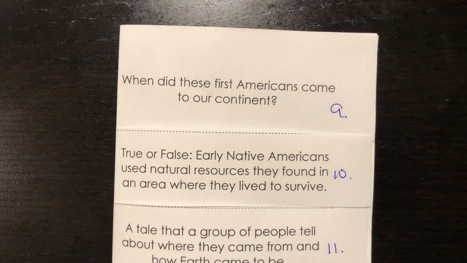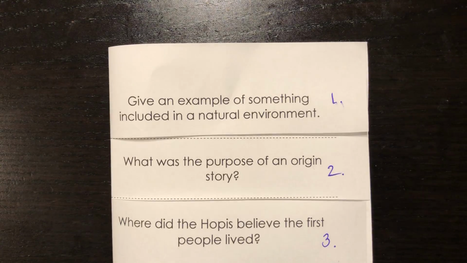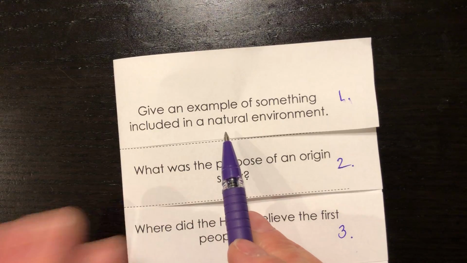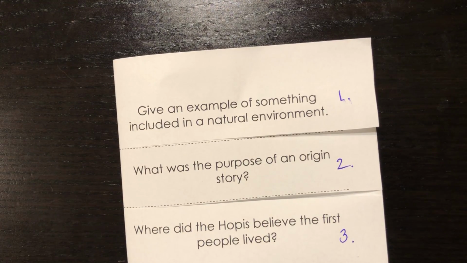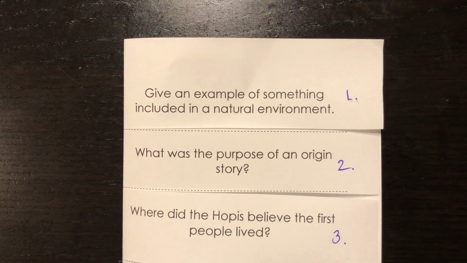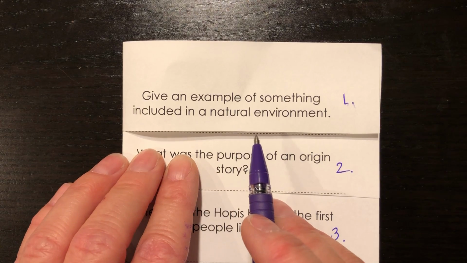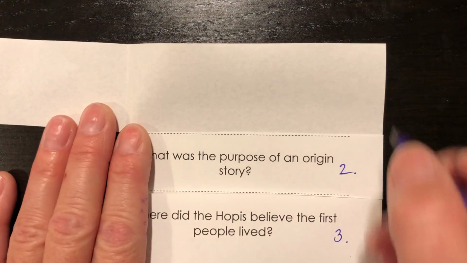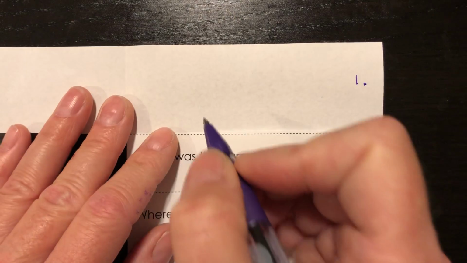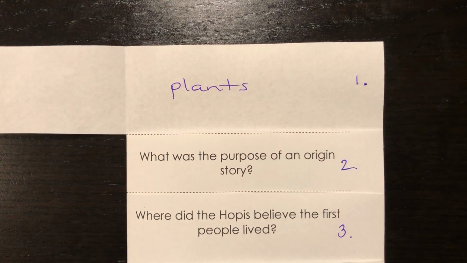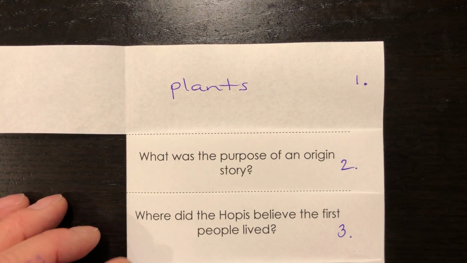So now, you should have 2 of these things all set, and we're gonna start with the first one. So let's write down some answers in here. It says, give an example of something included in a natural environment. Now there are a lot of things, but I know which one is gonna be on your test, so let's use that one, okay? So I'm gonna open it up and write a number 1. Plants. Those are things found in nature, right? So not factories or stores. Like this is something found in nature.